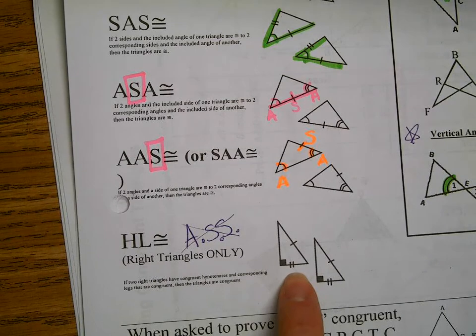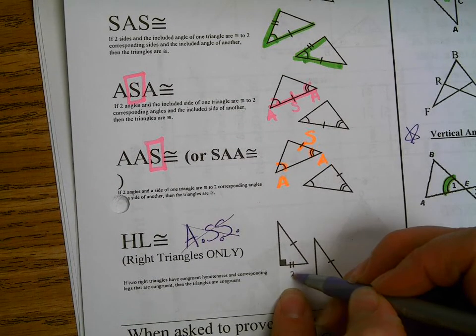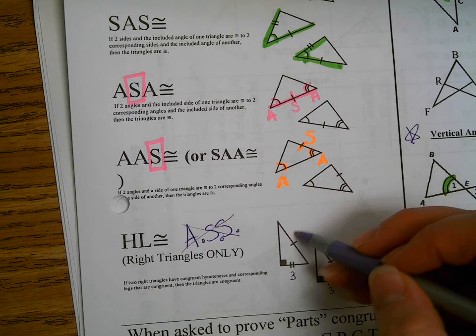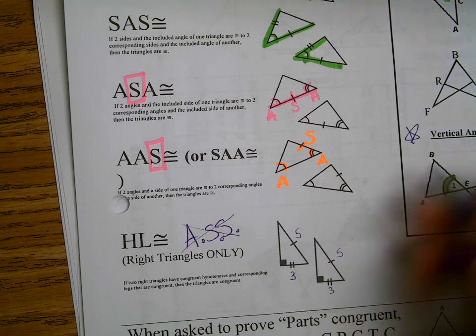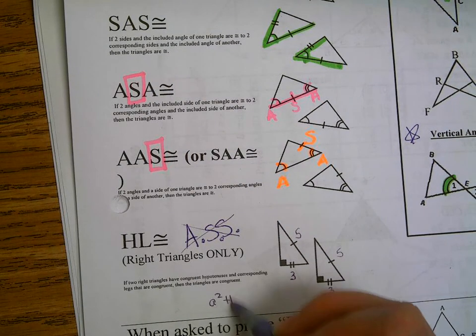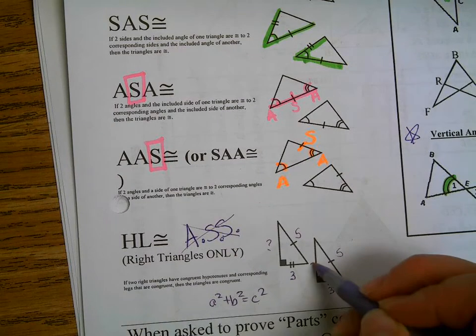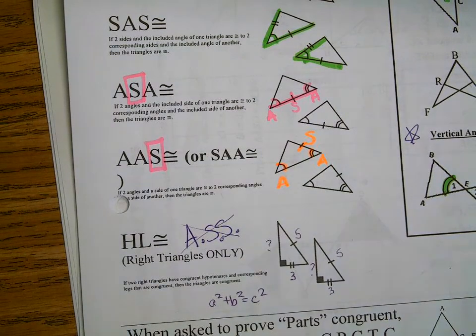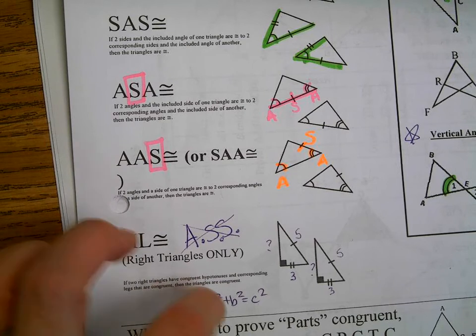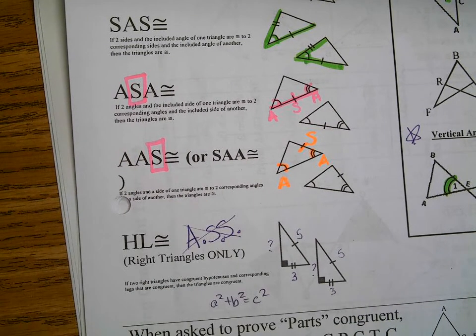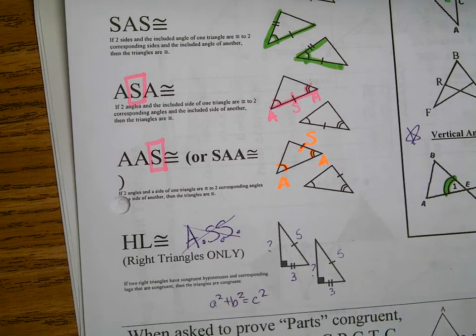And if I knew this side's measure, let's say 3, and this double dash over here would be 3, and the hypotenuse measure was 5, and this hypotenuse measure was 5, I could use Pythagorean theorem, since it's a right triangle, to find the third set of sides. So knowing that it's a right triangle and you have 2 sides measure, you could technically be using Pythagoras to find the third set of sides, and they're going to be equal to make those 2 triangles congruent to one another.